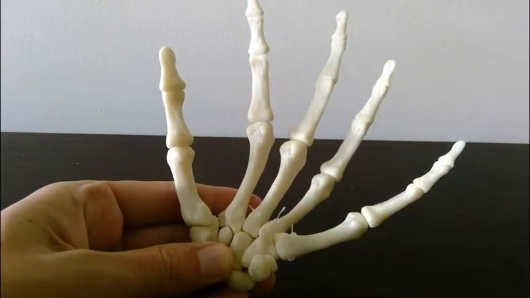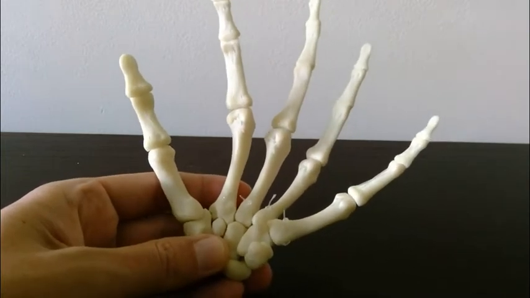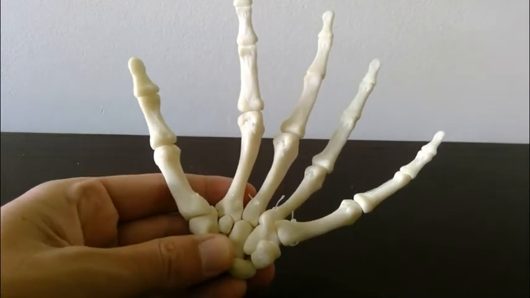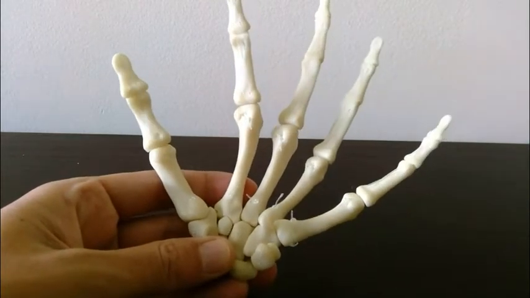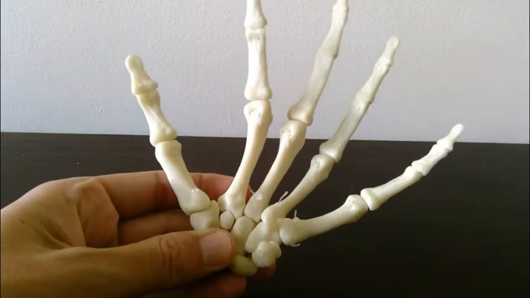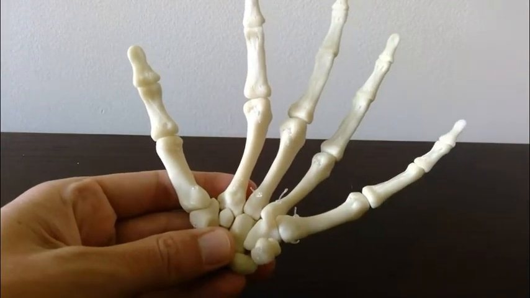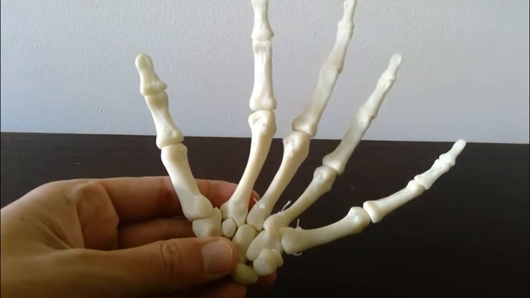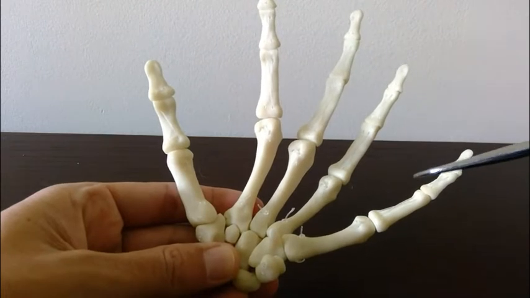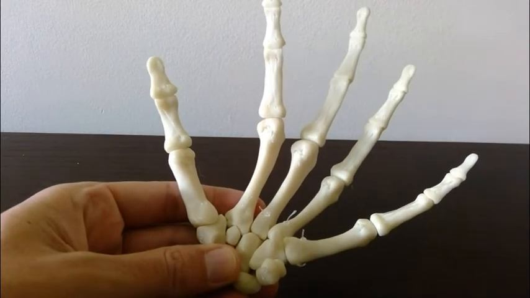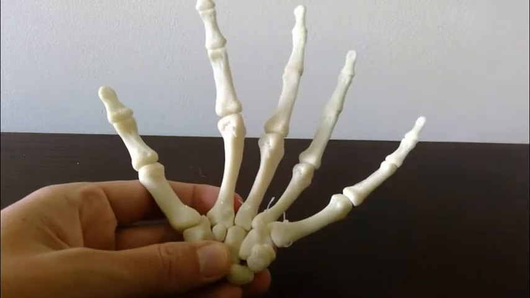The hand has 27 bones in it, and there are 3 sets of bones within the hand. The first set, which is more proximally located, are the wrist bones, and collectively these are called the carpals. The second set is the bones of the palm, and these are collectively called the metacarpals. And the remaining bones of the third set are the bones within the fingers at the very distal ends of the hand, and those are collectively called the phalanges.